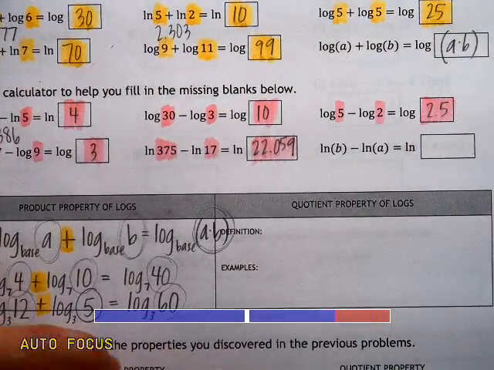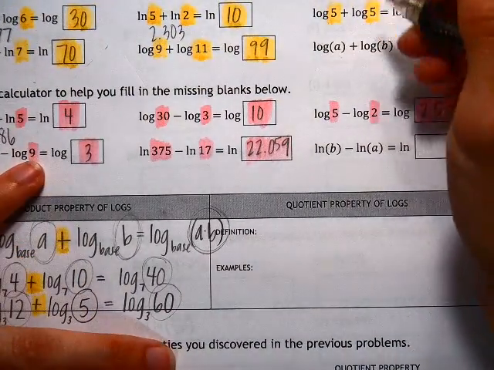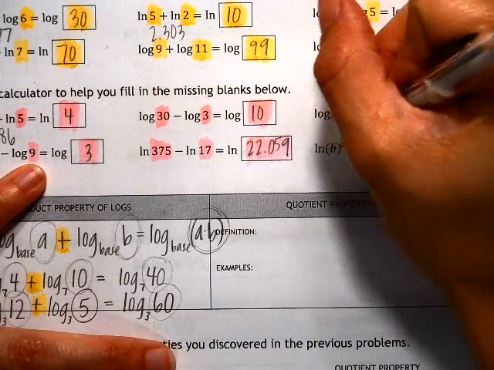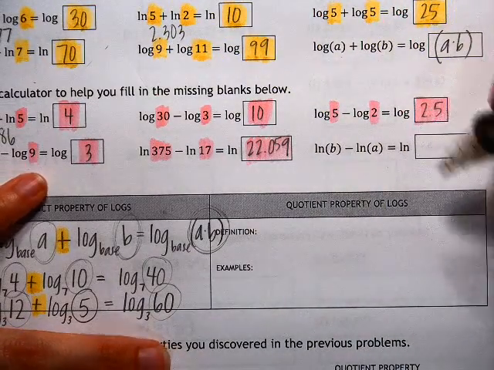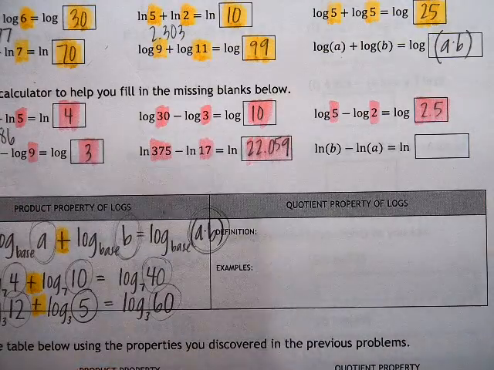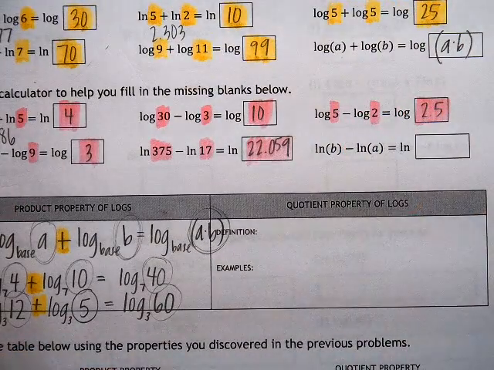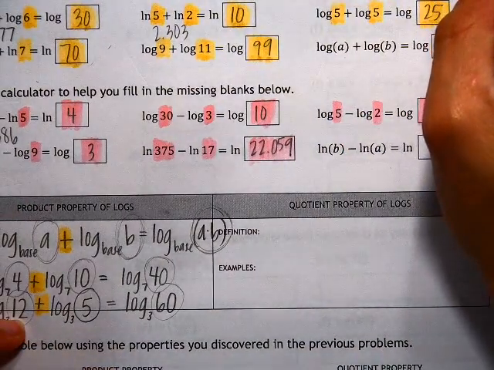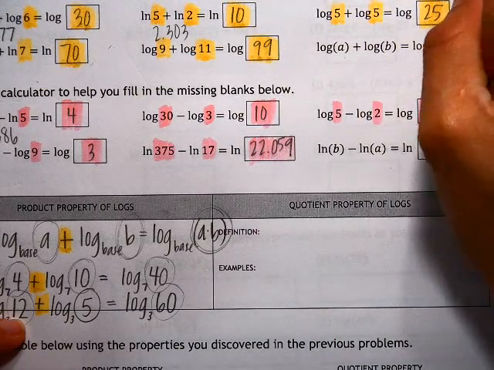So if you did the more abstract version of things, in the last part of question number 2, you probably realized that natural log of b minus natural log of a means that we are dividing those two separate pieces, and we would call it the natural log of b divided by a.